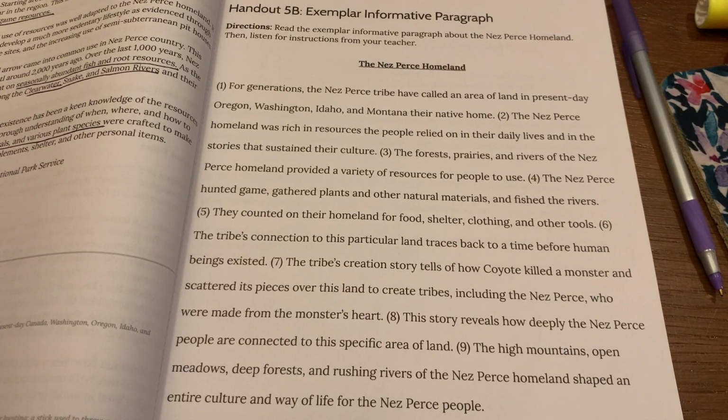All right. For generations, the Nez Perce tribe have called an area of land in present-day Oregon, Washington, Idaho, and Montana their native home. The Nez Perce homeland was rich in resources the people relied on in their daily lives and in the stories that sustained their culture. The forests, prairies, and rivers of the Nez Perce homeland provided a variety of resources for people to use. The Nez Perce hunted game, gathered plants and other natural materials, and fished the rivers. They counted on their homeland for food, shelter, clothing, and other tools.